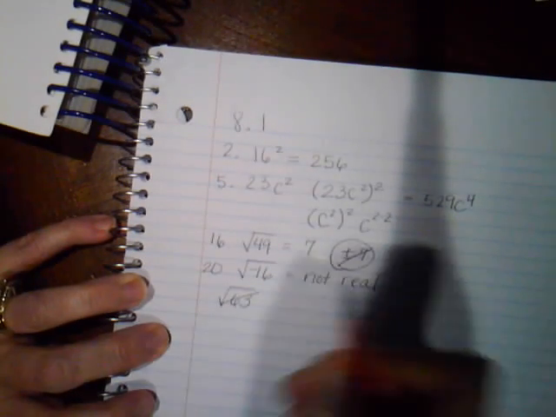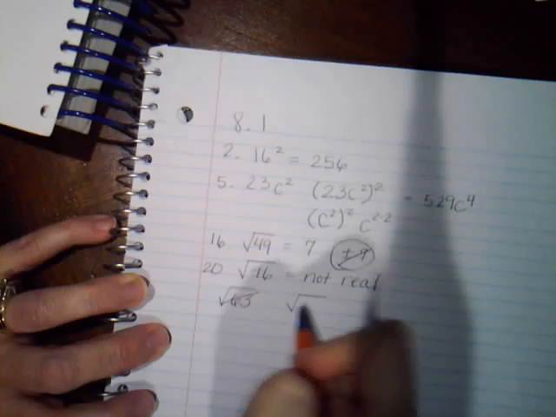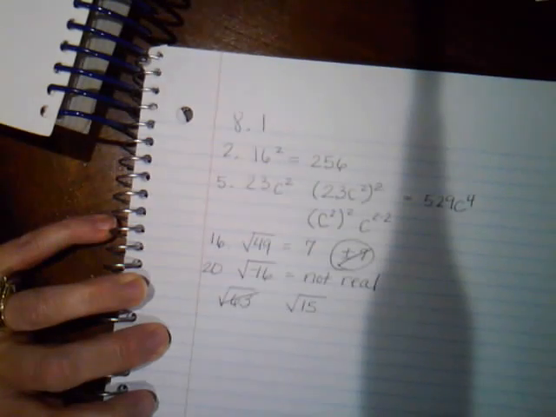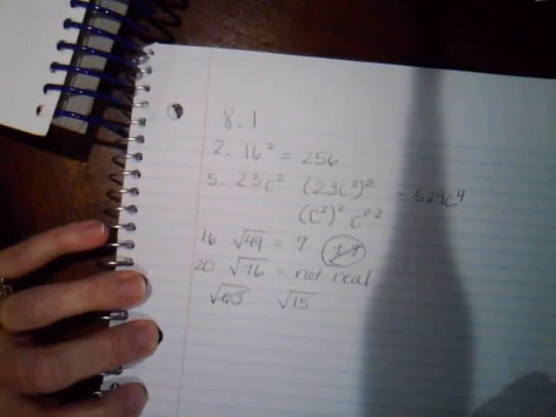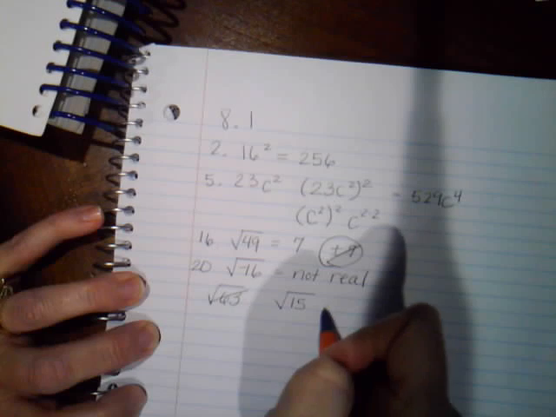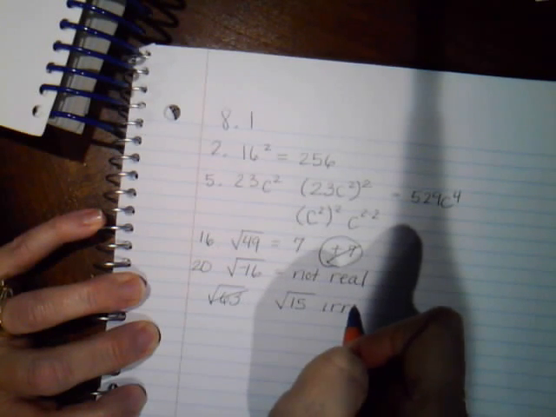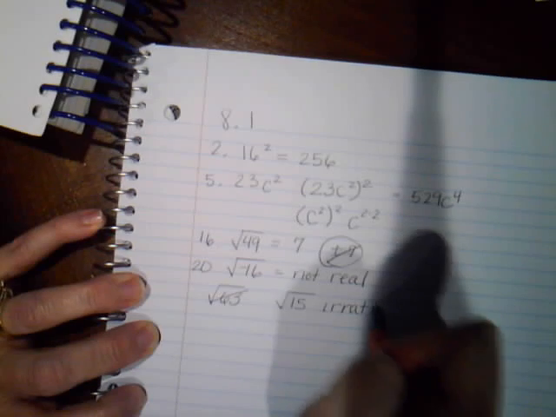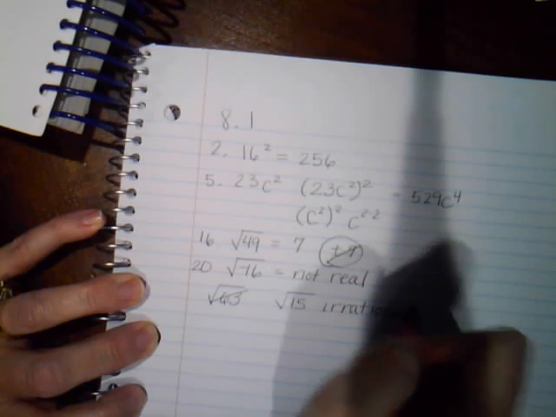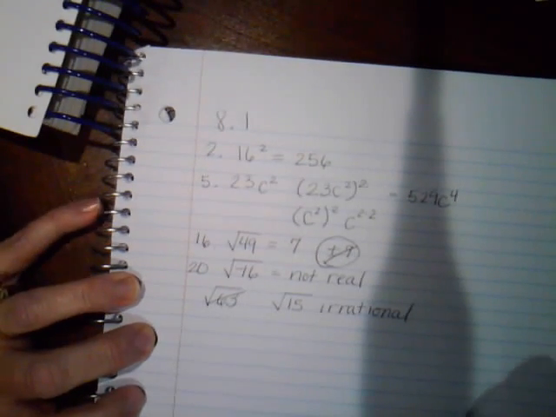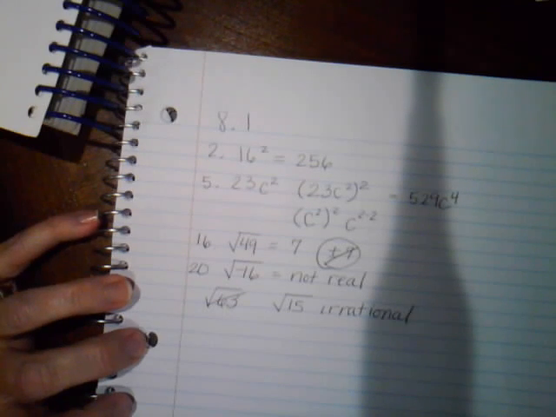I'm going to give you a better one. Let's say we have the square root of 15. There is no perfect square on that. So our answer for that, according to your instructions, is just to write the word irrational. Because if you actually type that into your calculator, you would find it's a decimal of some sort.